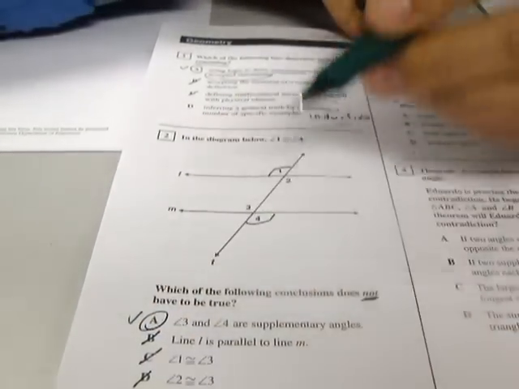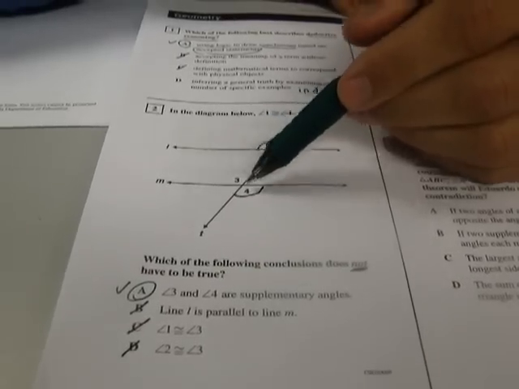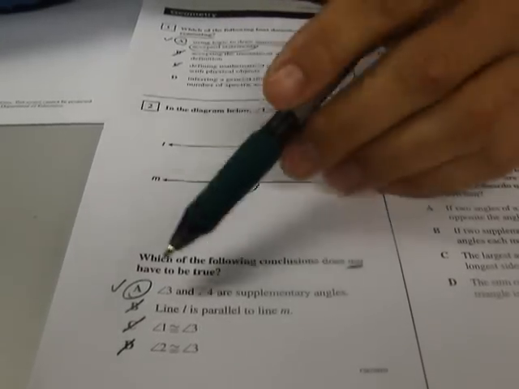So the answer, again, is A. Angle 3 and angle 4 do not need to be supplementary. They're definitely congruent. The only way they would be supplementary is if they're both 90. So the answer is A.